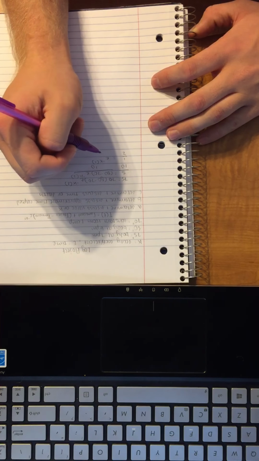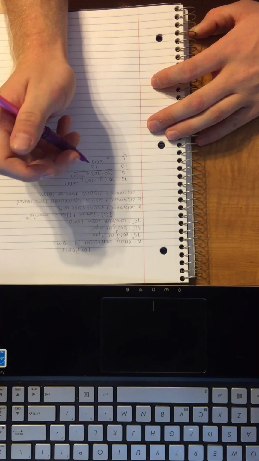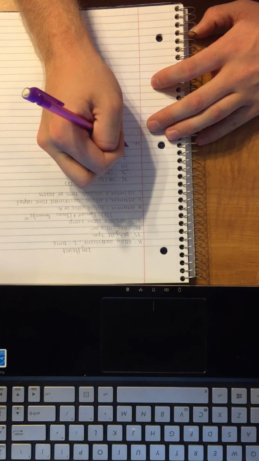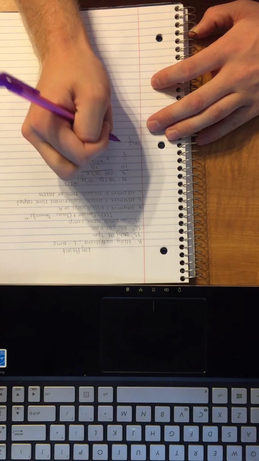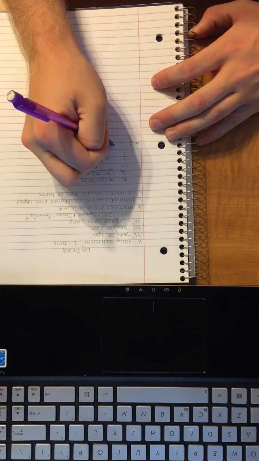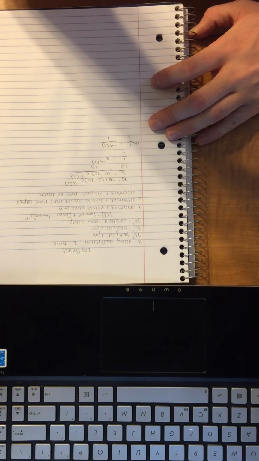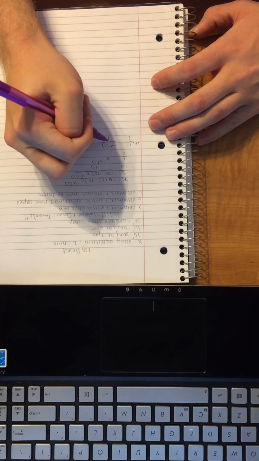Now, to get rid of this e, we have to take the natural log, which is ln. So we're going to take ln of each side. ln of 1/2 equals negative K times 1 over 1, and then these are going to cross out.